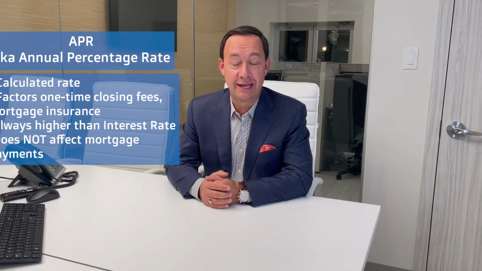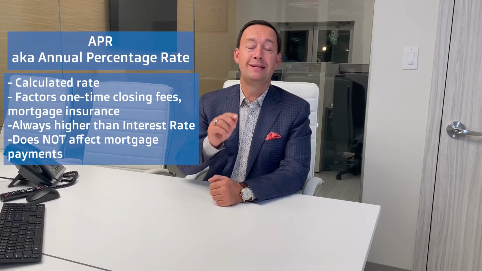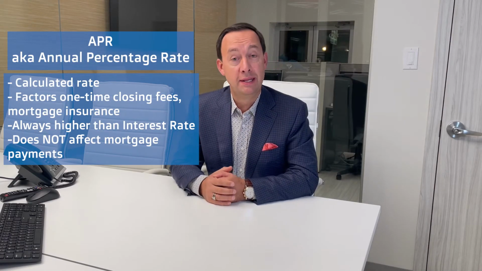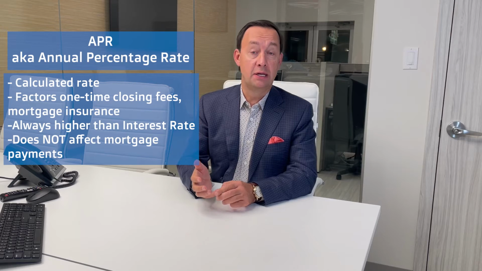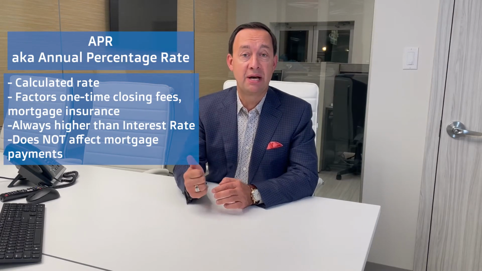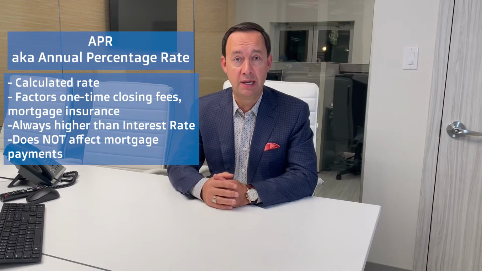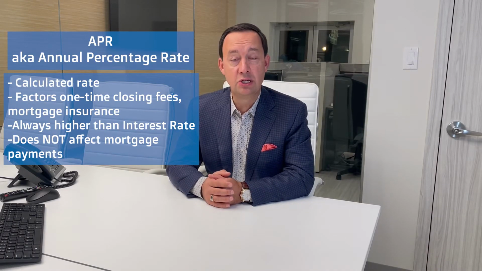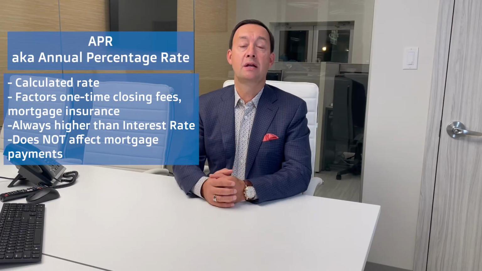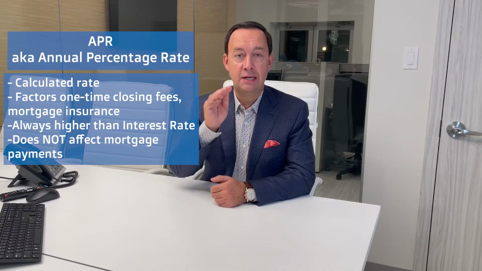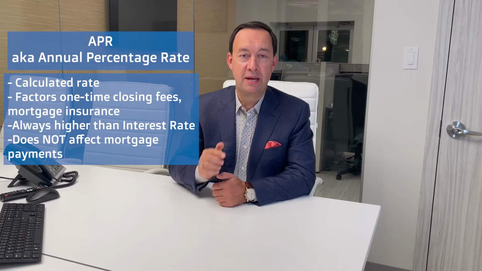APR, also known as the annual percentage rate, is a calculated rate. It's a broader measure of the cost of borrowing money than the interest rate. It reflects the interest rate, mortgage broker fee, mortgage insurance, and some other fees that you're going to pay to borrow the money. This is why the APR is almost always higher than the actual interest rate. But just to avoid any confusion, APR does not impact your monthly payments. The interest rate is what your monthly payments are based on.